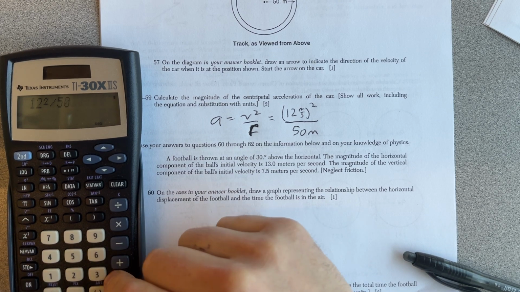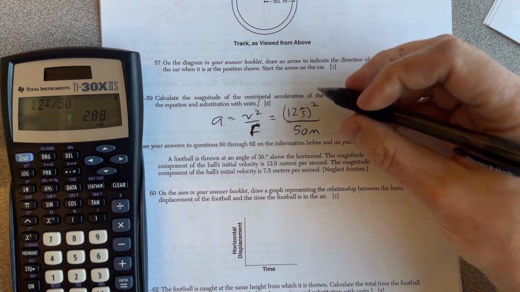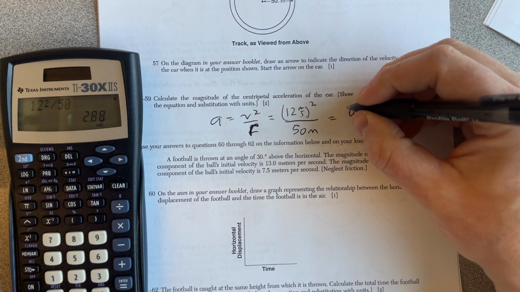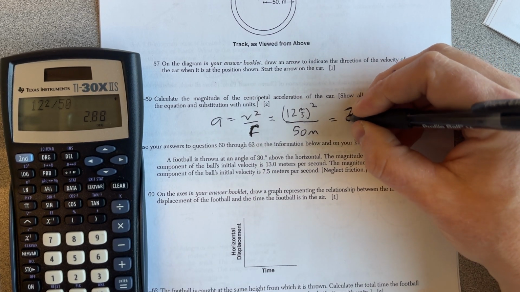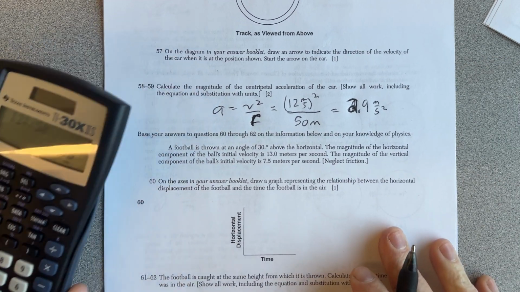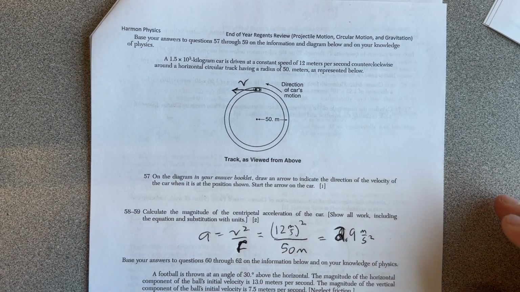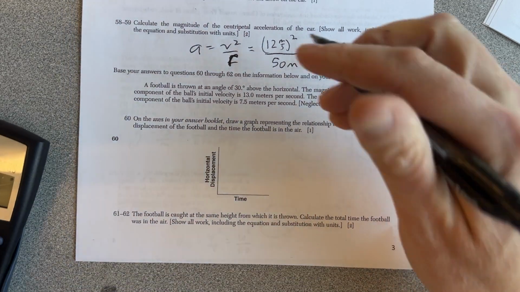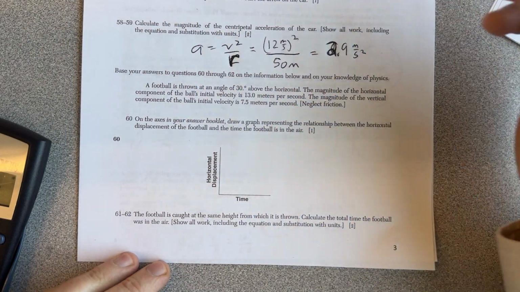Divide by 50, 2.9. 2.9 meters per second squared. Very good. Like that question, centripetal acceleration. Don't accidentally solve for the centripetal force. That's an R. I need some white out.